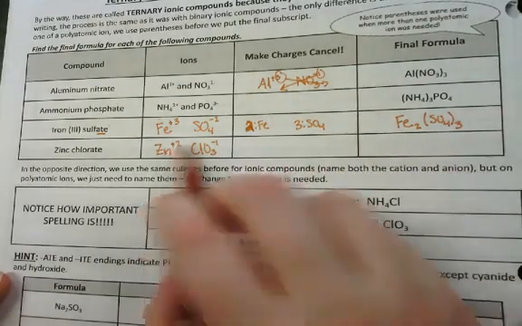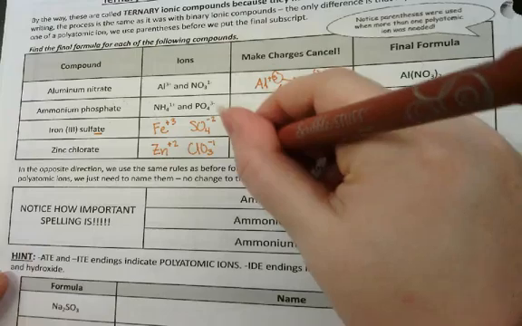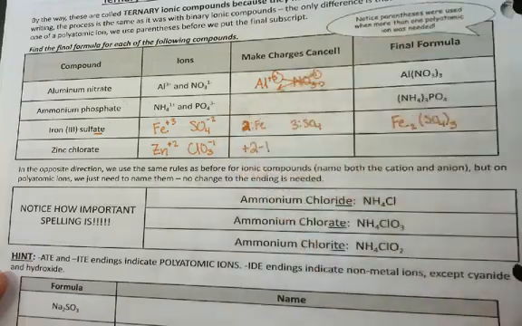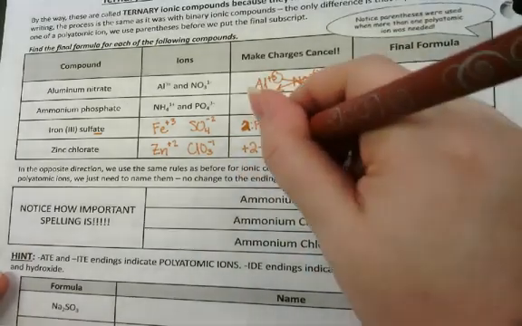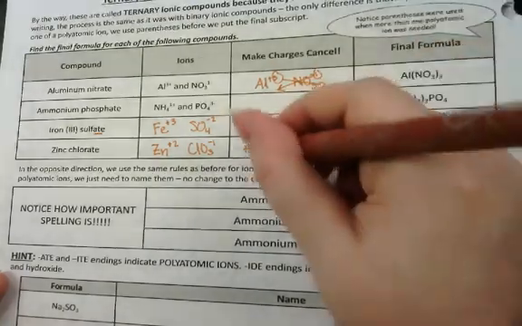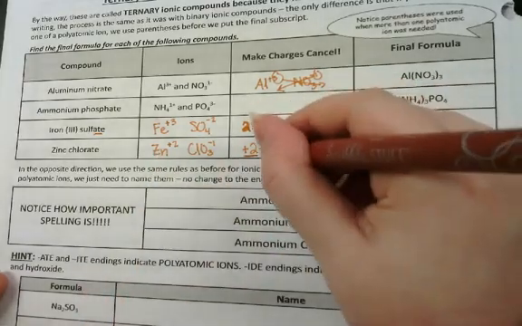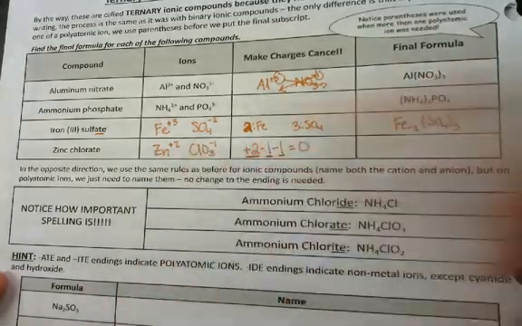So now I've got my charges. I need to make sure that they cancel out and equal 0. If I did the math, I could do plus 2 minus 1, but that doesn't equal 0. If I add another minus 1, now it does. So I used plus 2 once, so 1 zinc, and minus 1 twice, so 2 chlorates.